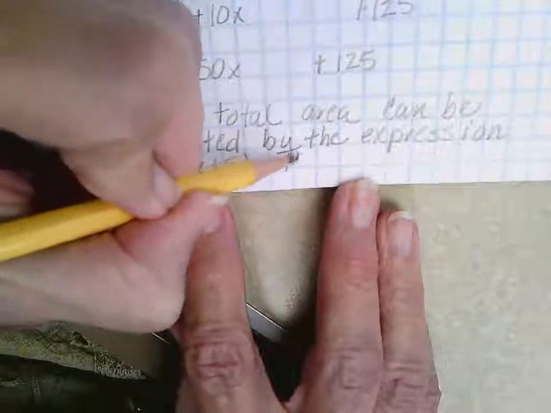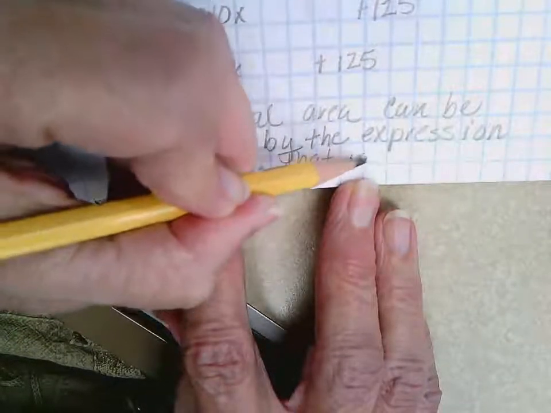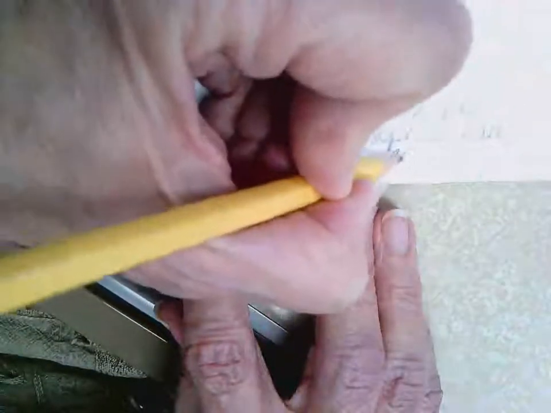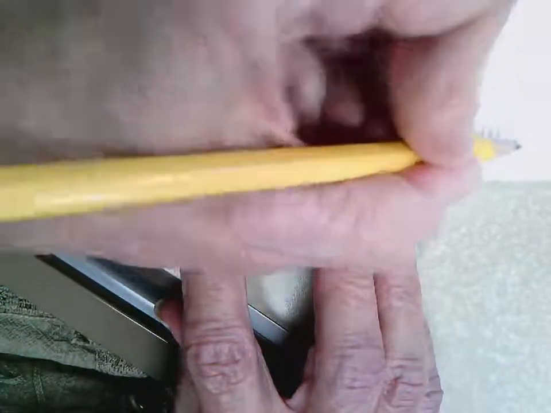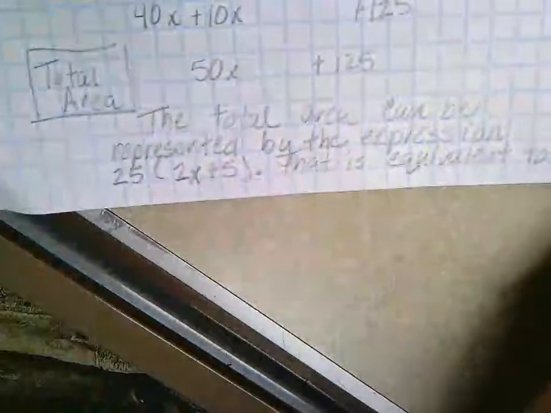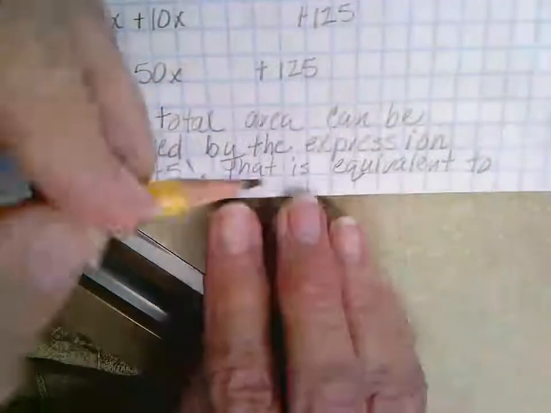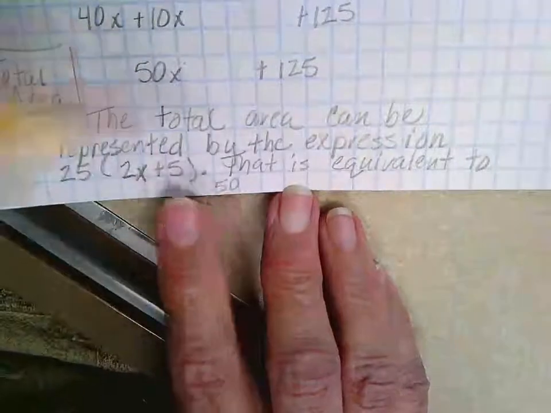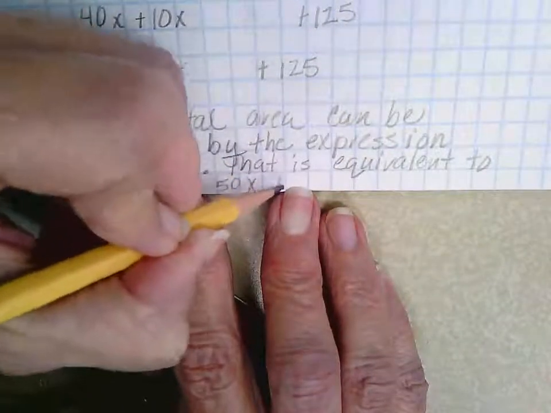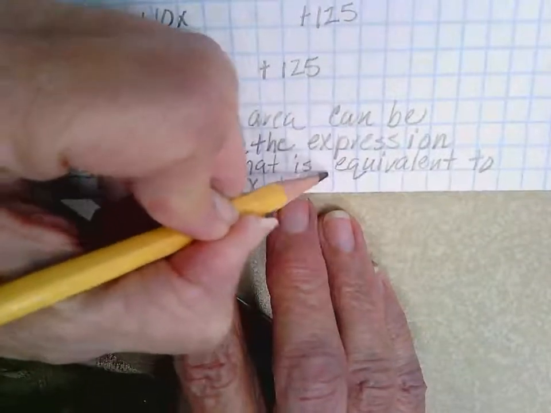That is equivalent to, running out of space here, 50x plus 125.